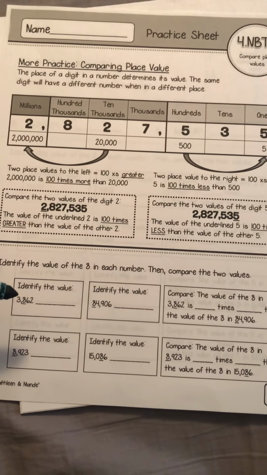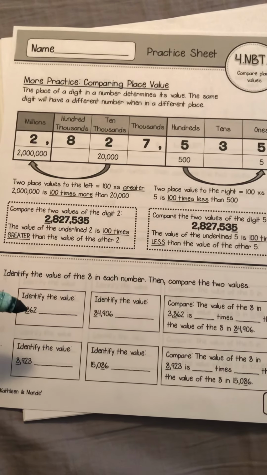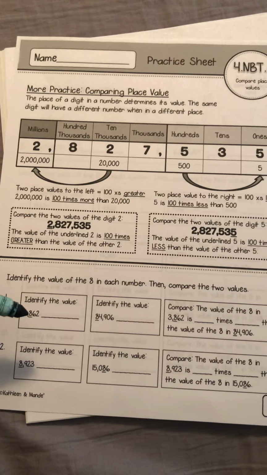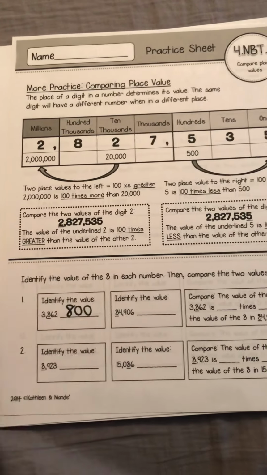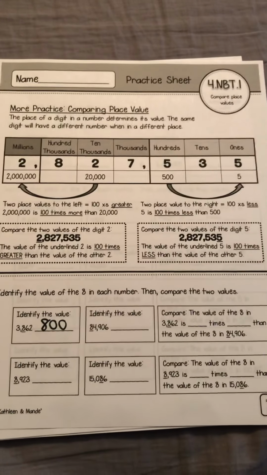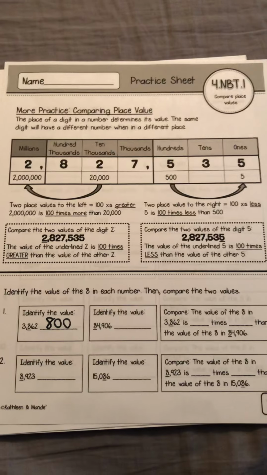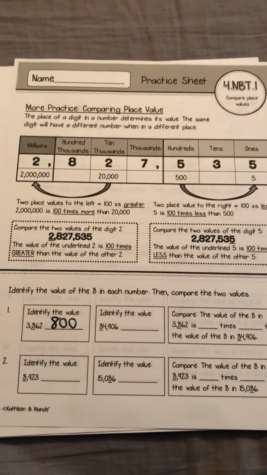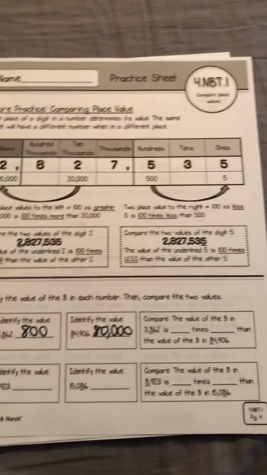Identify the value of the 8 in 3,862. 8 in the hundreds place would be 800. Identify the value of the 8 in 84,906. The 8 in the 10,000s place would be 80,000.